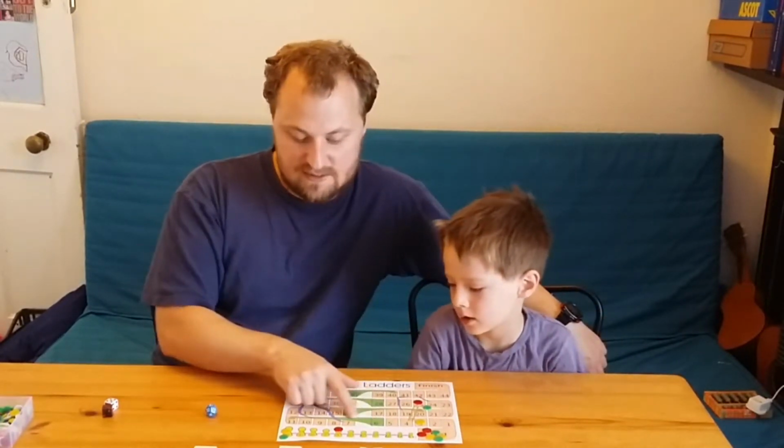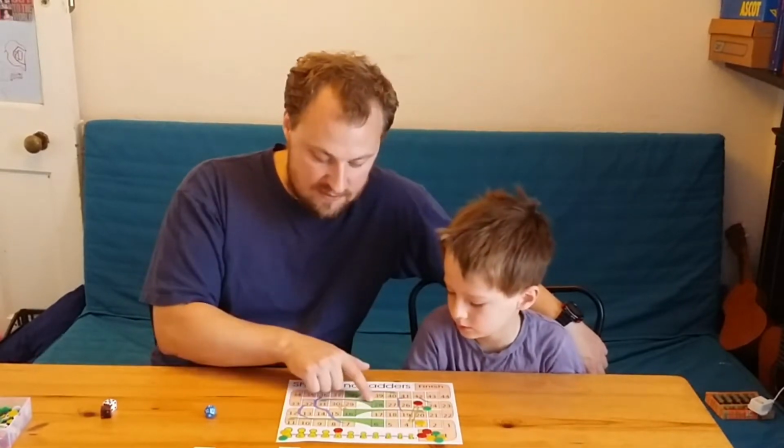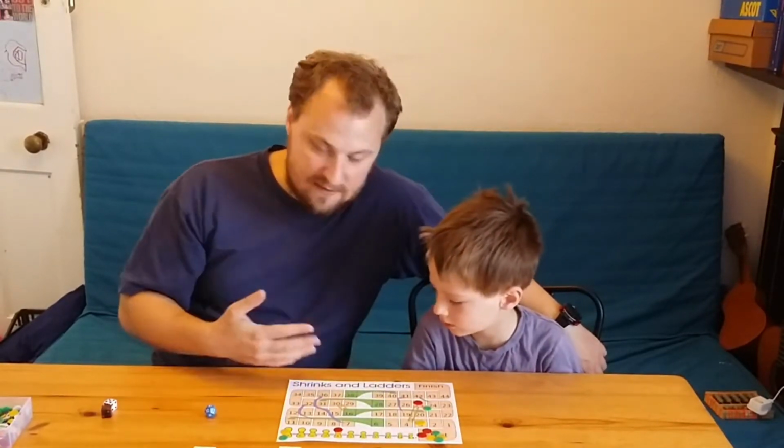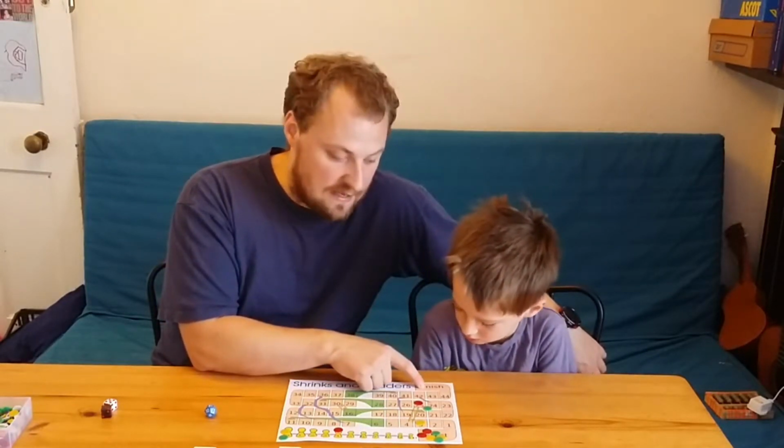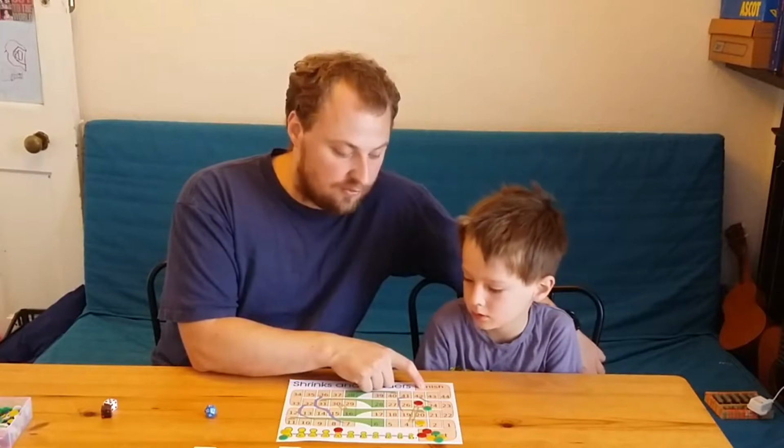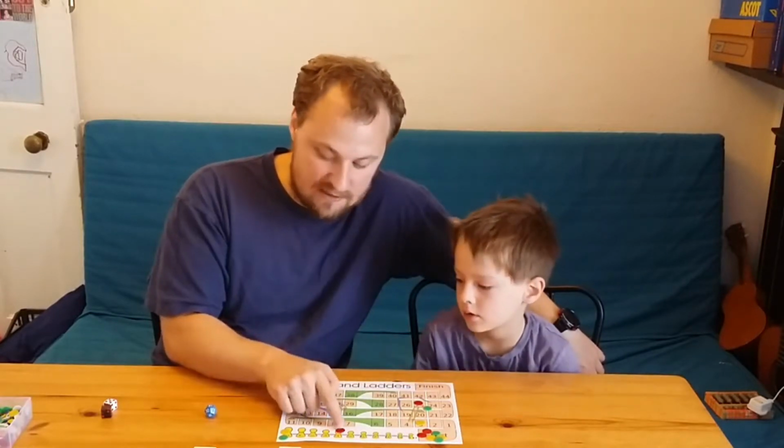So this tube is 5 long, this tube is 4 long, this tube is 3 long, this tube is 2 long, and it's almost like there's a tube here as well, though we haven't actually drawn it. If you get to the finish, any extra rolls have to be used up by increasing your shrink.